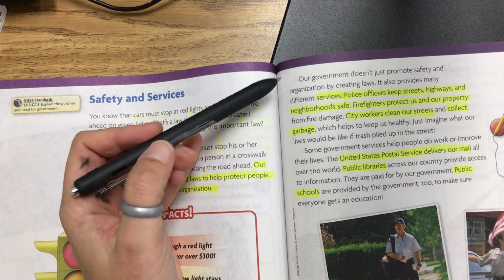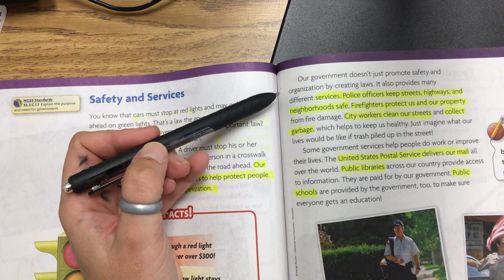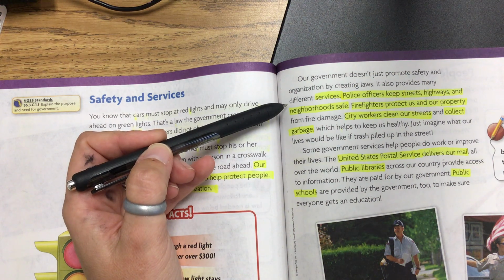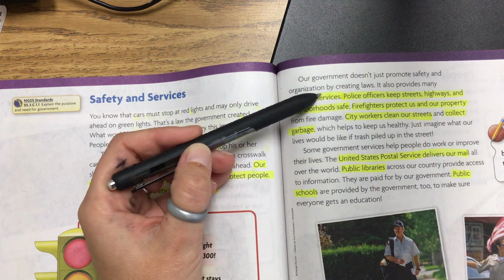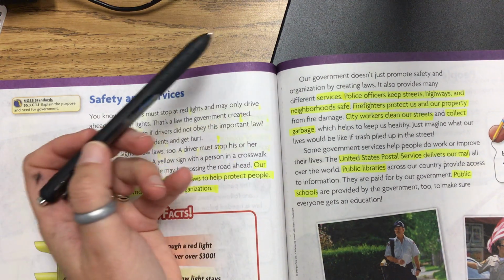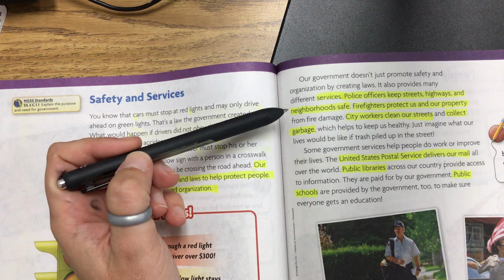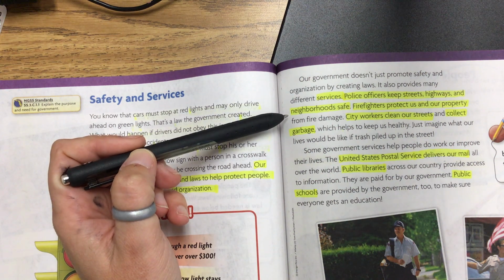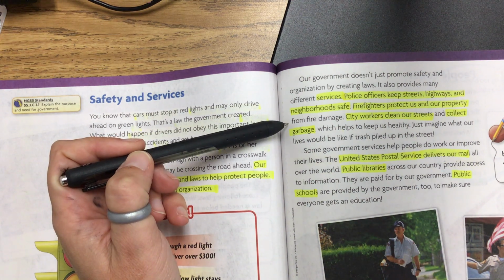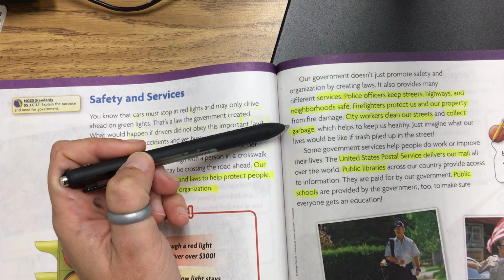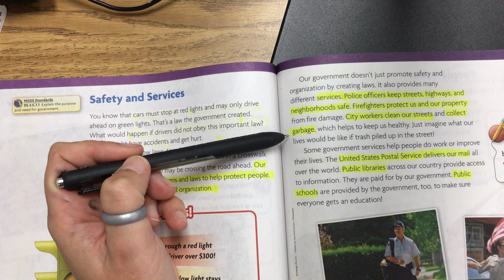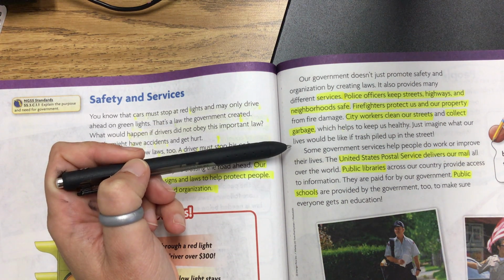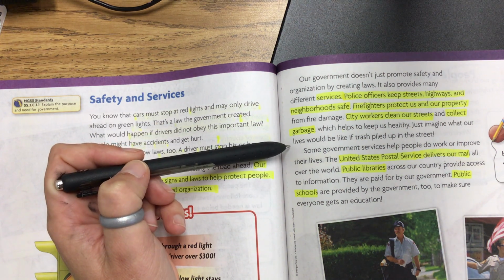Our government doesn't just promote safety and organization by creating laws. It also provides different services. Highlight that word, services. Police officers keep streets, highways, and neighborhoods safe. Firefighters protect us and our property from fire damage. City workers clean our streets and collect garbage, which helps to keep us healthy. Just imagine what our lives would be like if trash piled up in the streets.